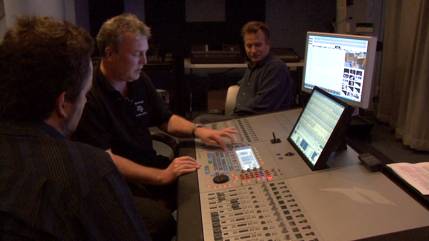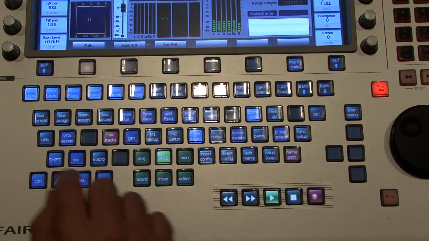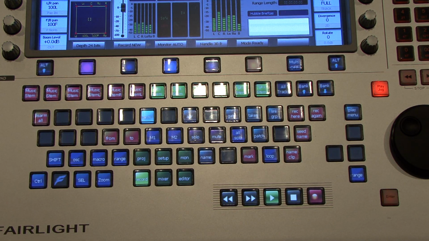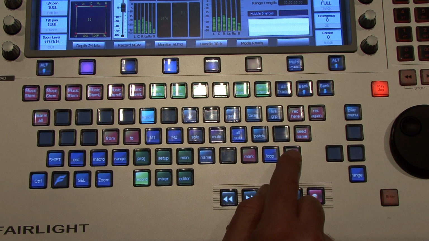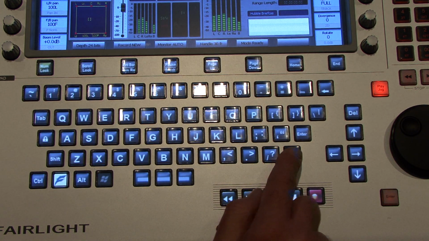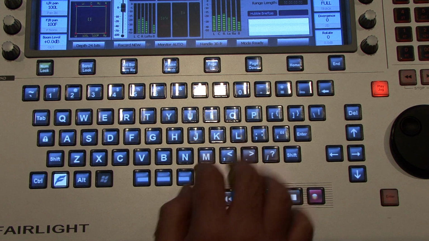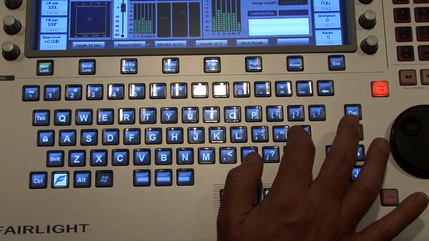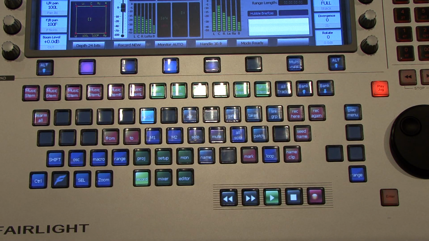Well, the first thing I can do is I can arm my tracks, put my music stem into record, and the first thing I'm going to want to do now is to name that stem. So there's a button here marked name clip. As soon as I press the name clip key, it presents you with a QWERTY keyboard, and I can type in music. When I hit enter, it immediately goes back to the record mega mode where I started.